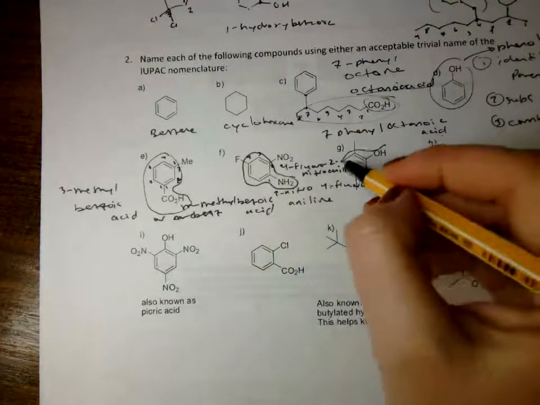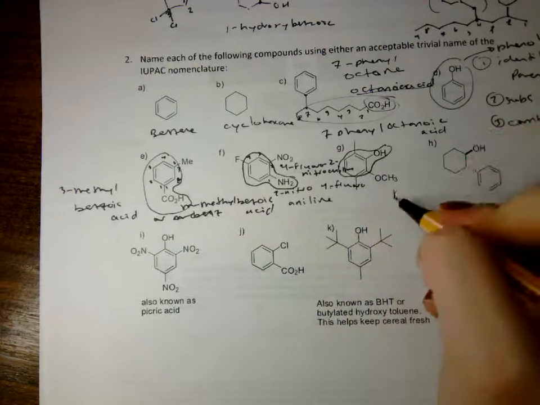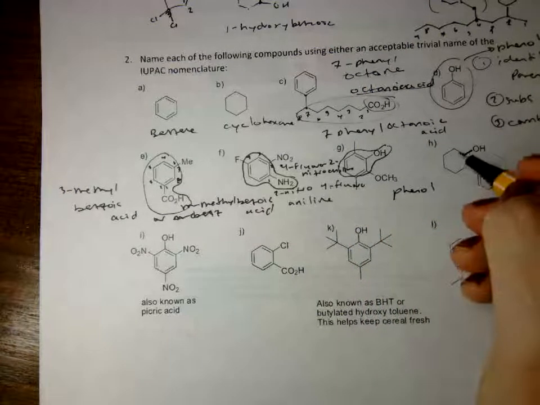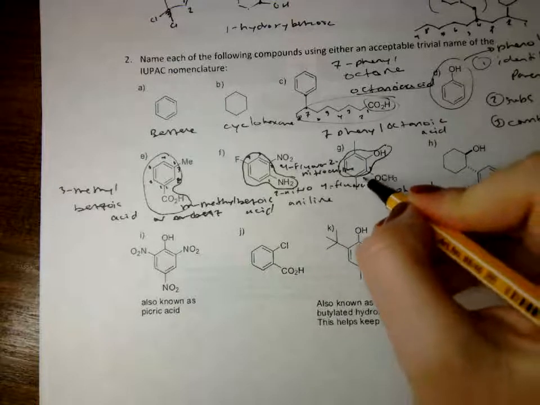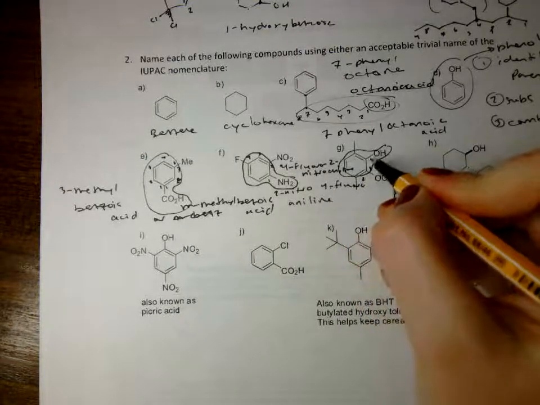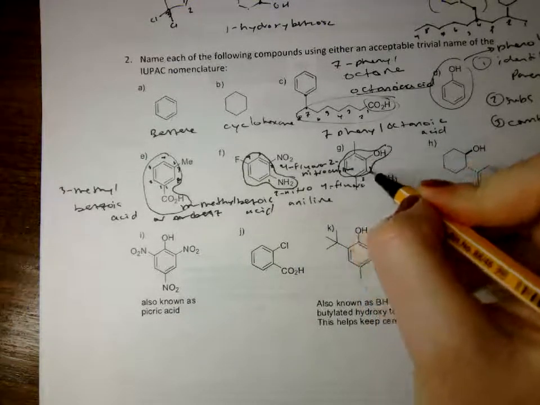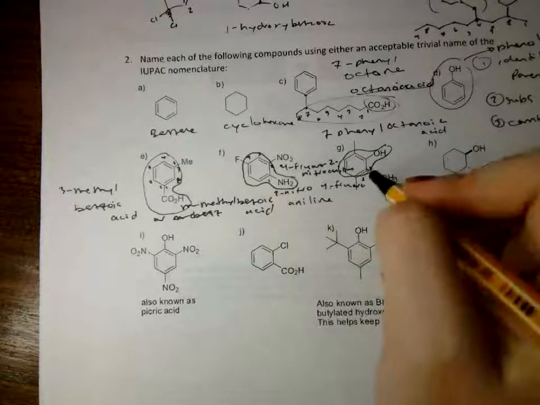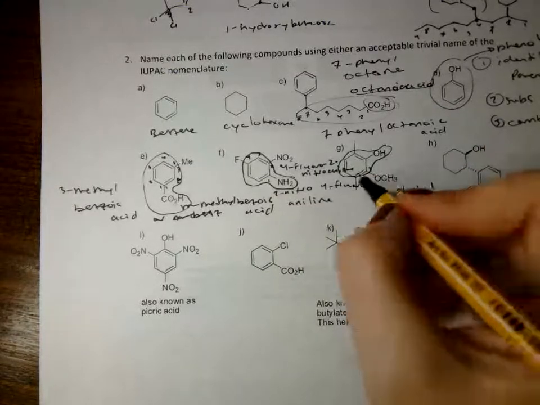I think phenol has higher priority than an ester. So phenol is the base unit here. And then 1, 2, 3, 4, 5. If you went the other way, it'd be 1, 2, 3, 4, 5. Okay, so going this way makes them smaller.